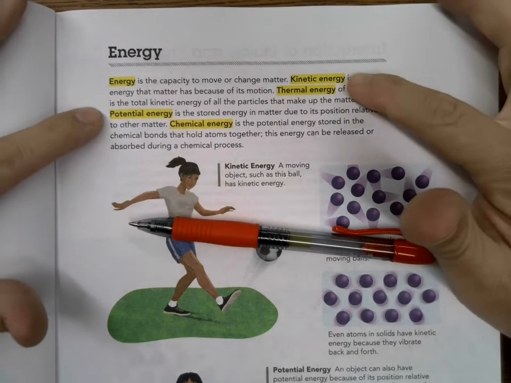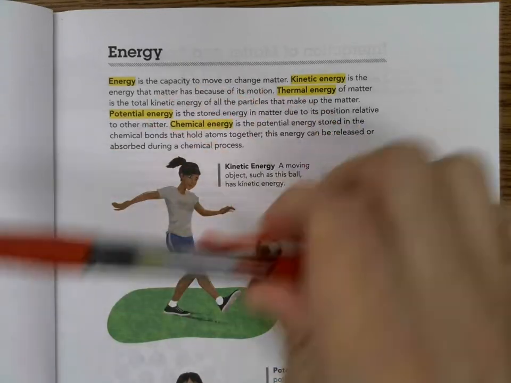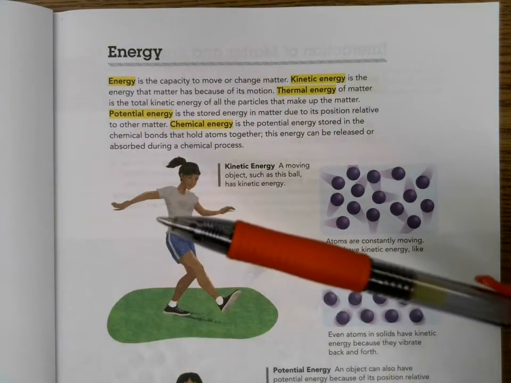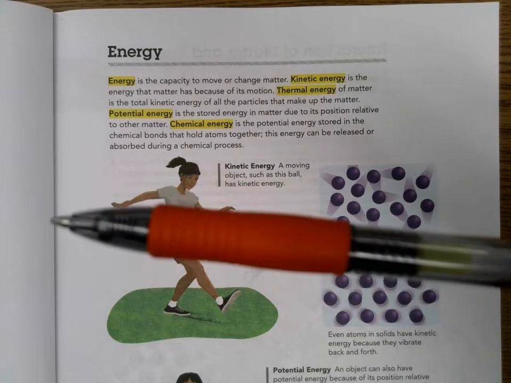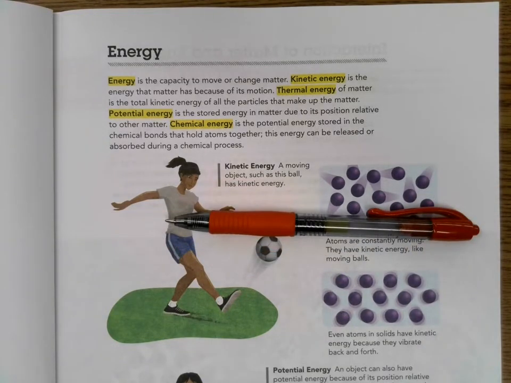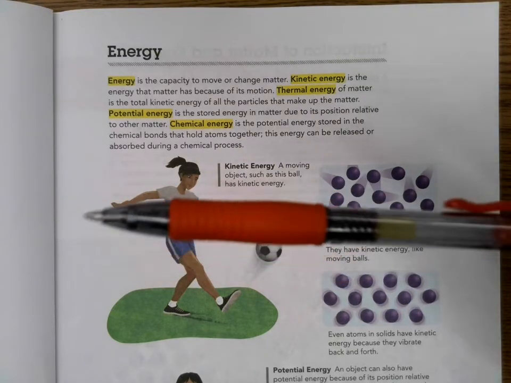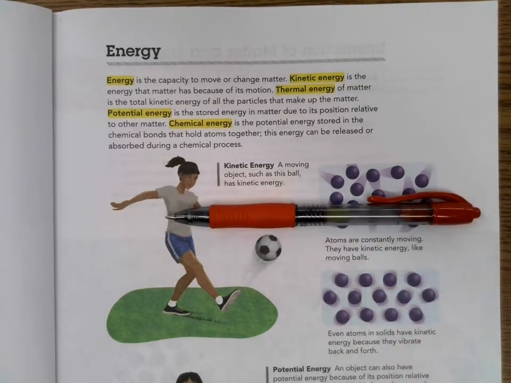So kinetic and potential is just describing if matter is moving or not and if it has energy based on its position. Is there more energy up here when I'm holding it up or down when it's resting on the page? It has higher potential energy when it's up high because if I let go, it has the ability to hit the page and move my stuff around.